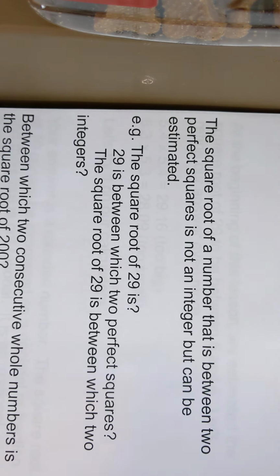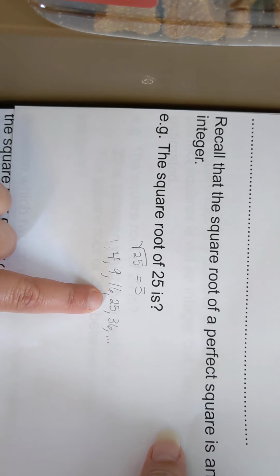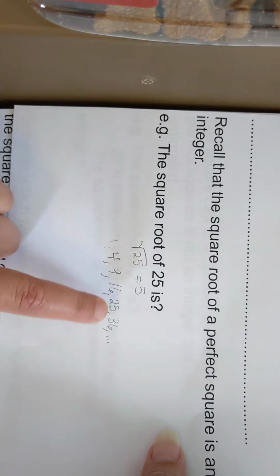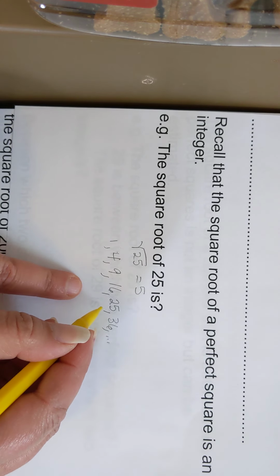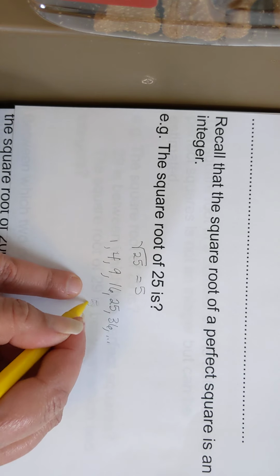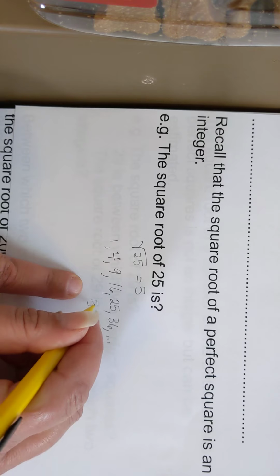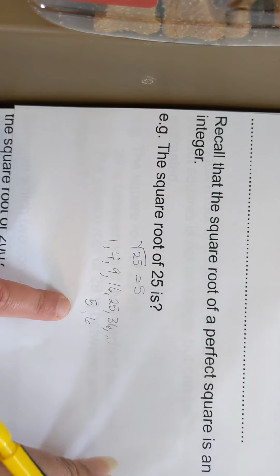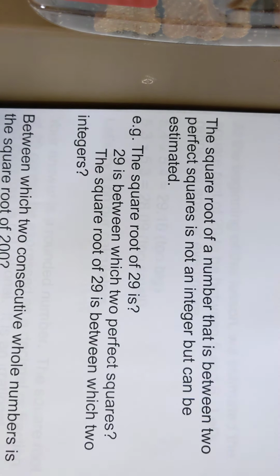If I go back to the perfect squares that I just wrote out, I can see a 25 and I can see a 36. 29 is between those numbers. What's the square root of 25? It's 5. What's the square root of 36? It's 6. So the square root of 29 is going to be between 5 and 6.